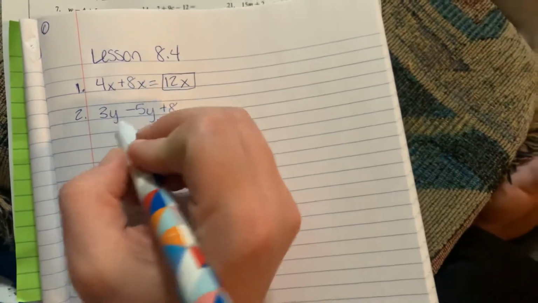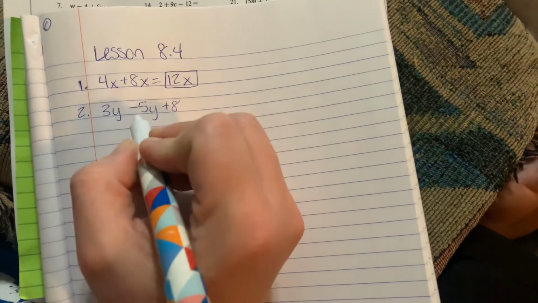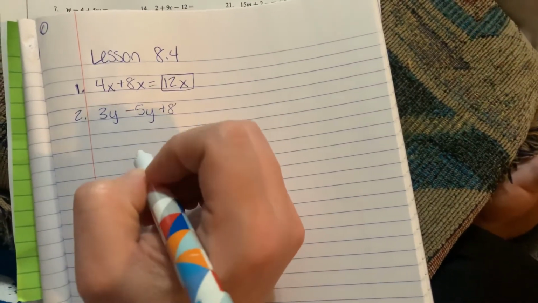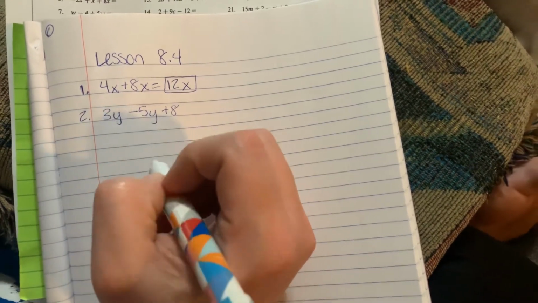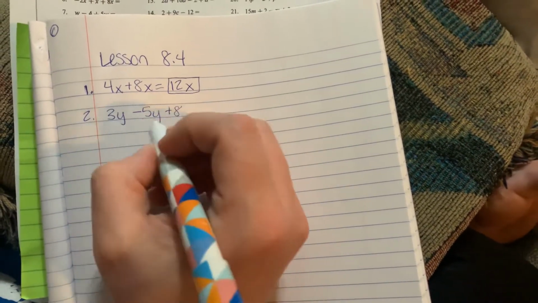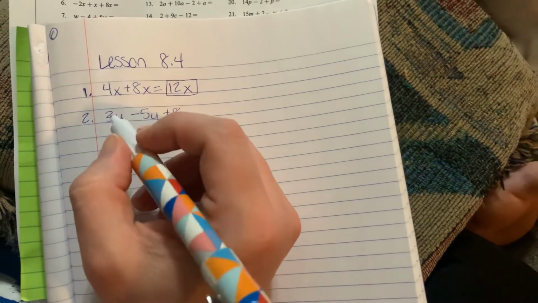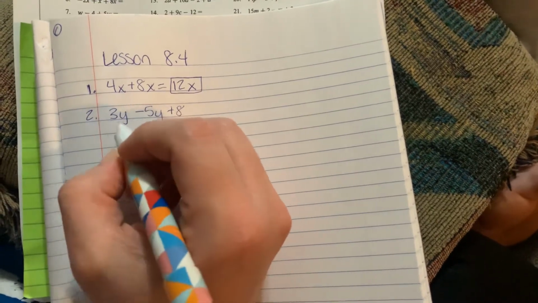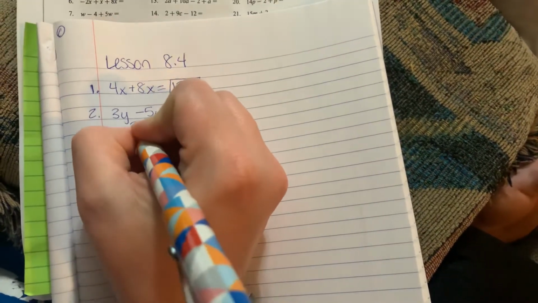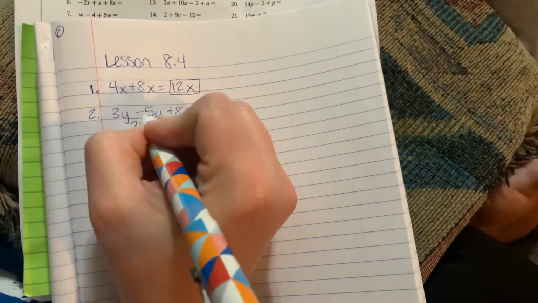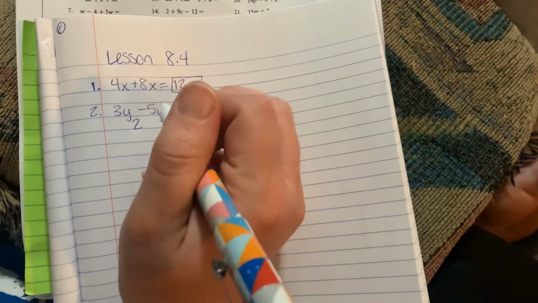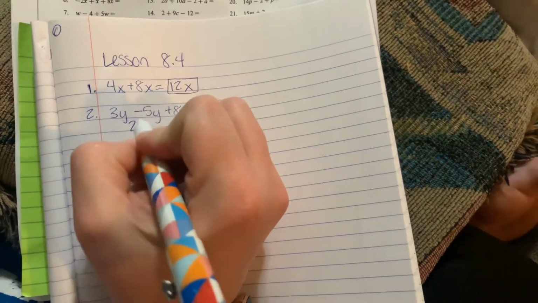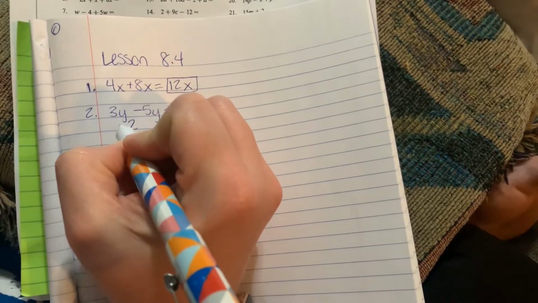If I have a 3 and a negative 5 and I'm trying to combine those, I'm going to notice that this is a positive 3 and a negative 5, so those are two different signs. So I'm going to take the difference between those two, and that's going to give me a 2. Whichever number had the greater absolute value, which is my negative 5, has a greater absolute value.